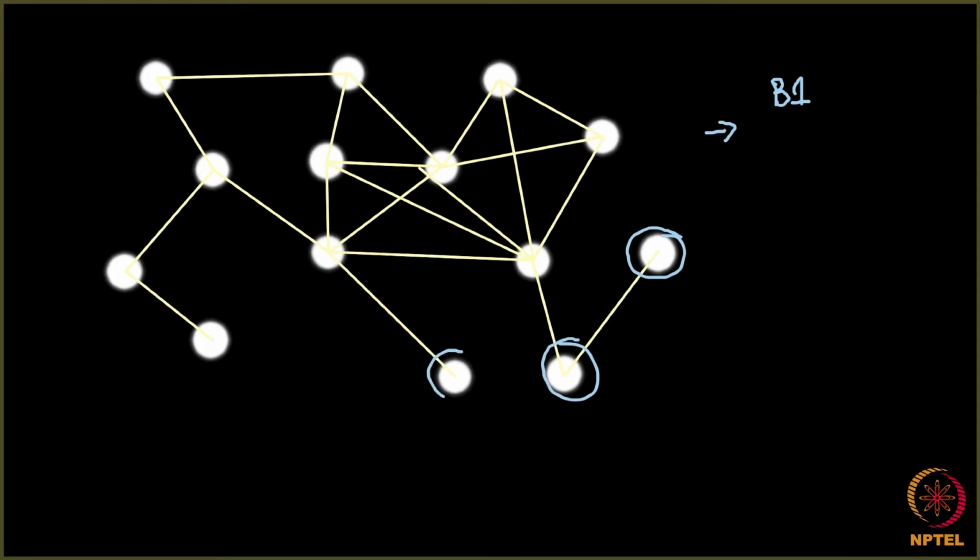these nodes have degree 1, this node has degree 2. So these 3 nodes have degree 1. So what we are going to do is remove these 3 nodes and put them in bucket 1. So let me number these nodes first.